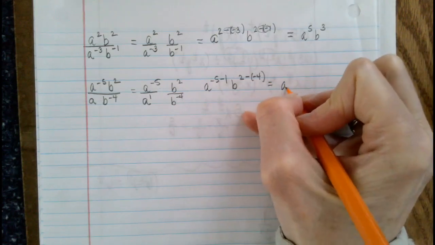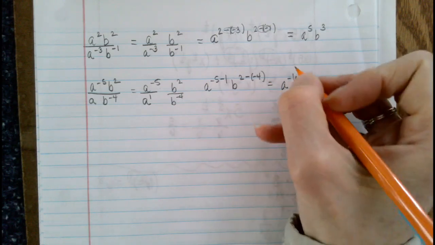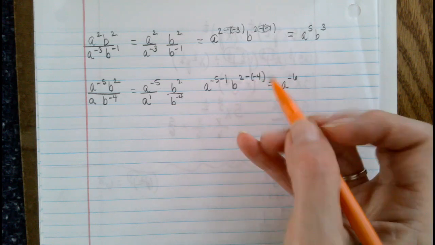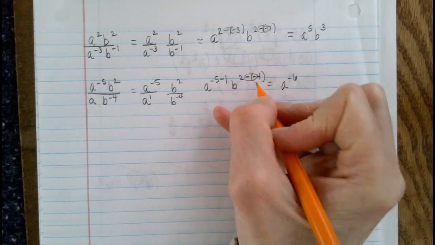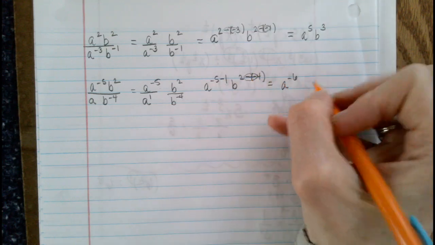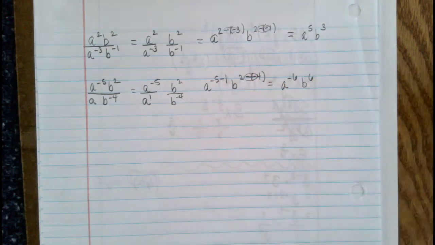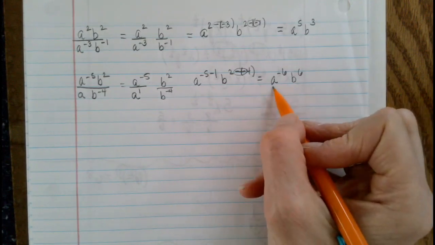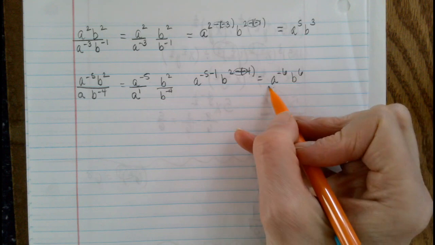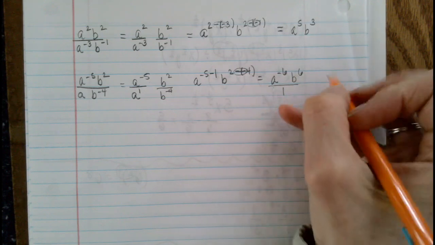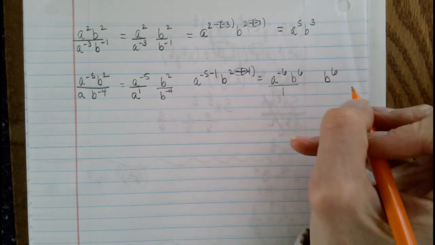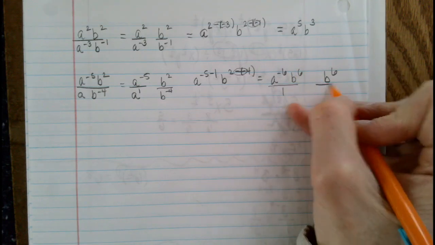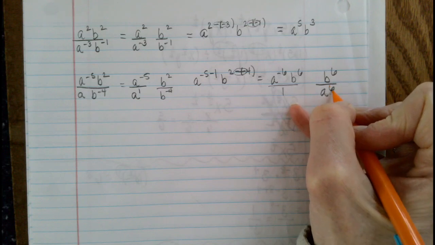So what we end up with here is a to the negative 6th. If you can't do 2 minus negative 4, type it into Desmos, but again, double negative gives us a positive. This gives us b to the 6th. So when we're looking at this particular problem, we need to deal with the fact that a has a negative exponent. You can think of this as a fraction. The b to the 6th isn't going to move because it has a positive exponent. But a to the negative 6th, we're going to flip and change the sign on the exponent.